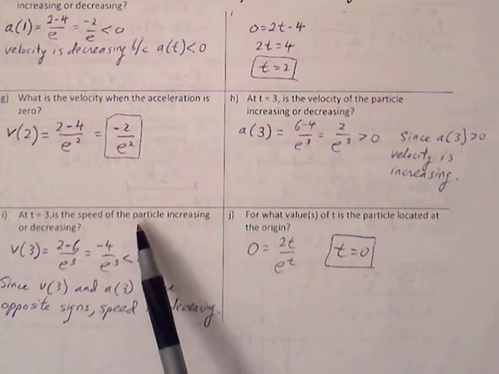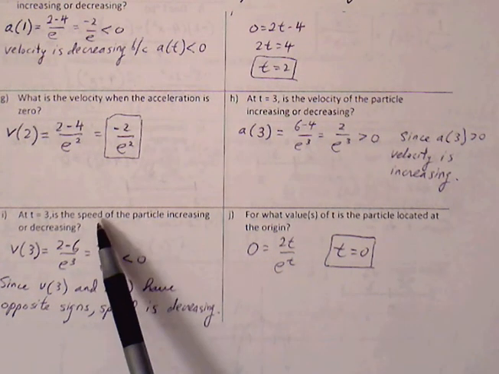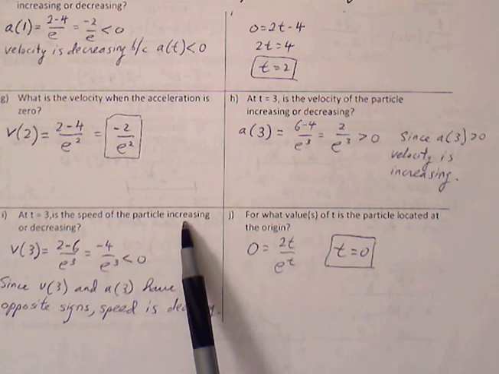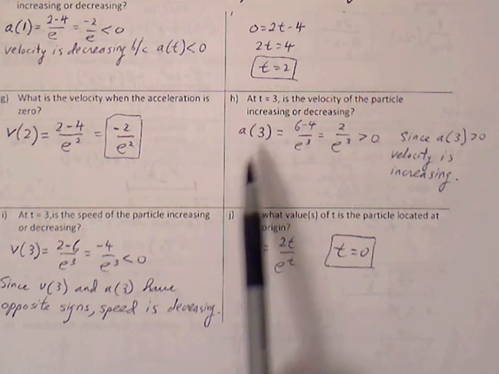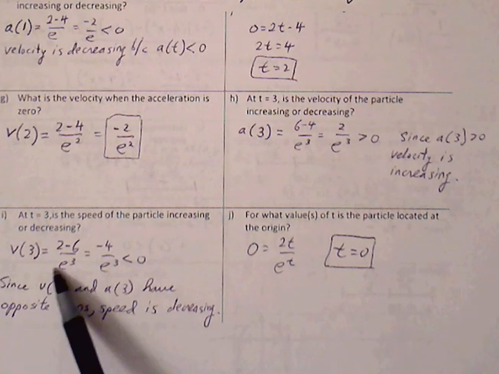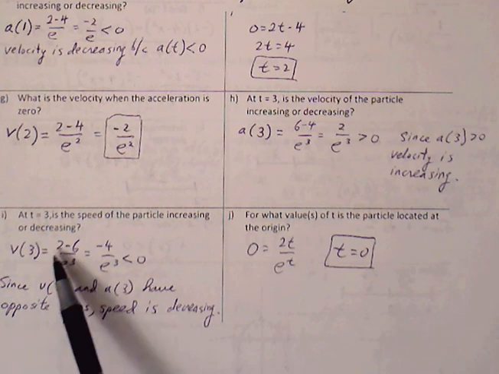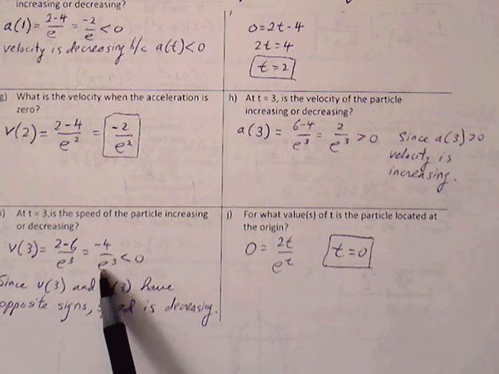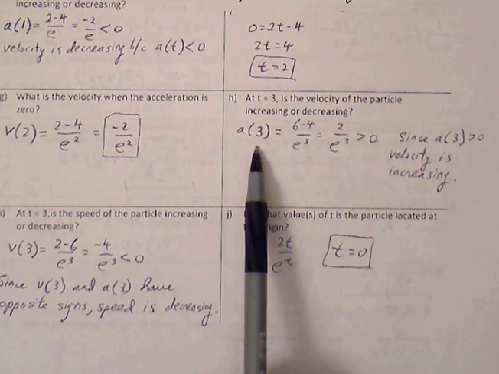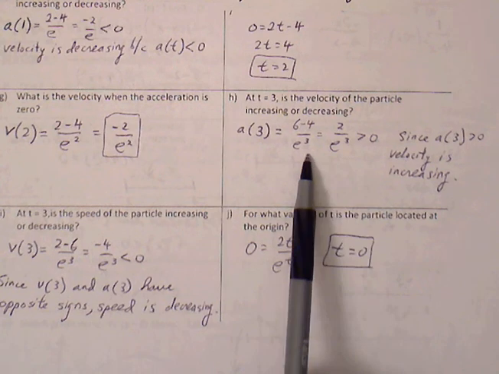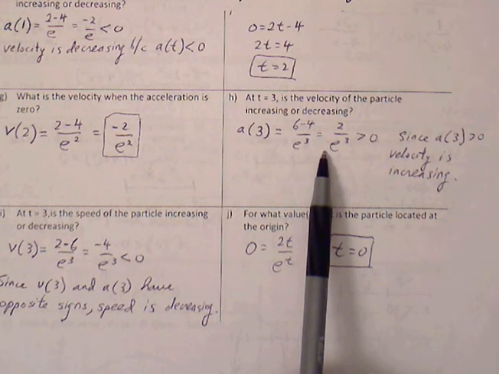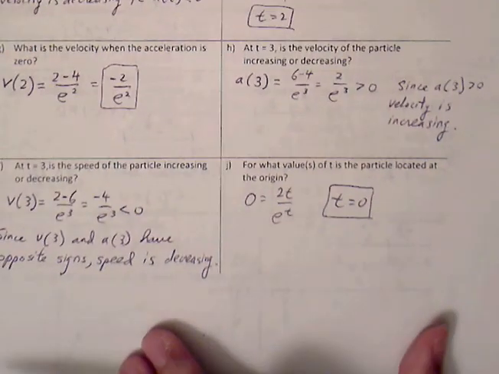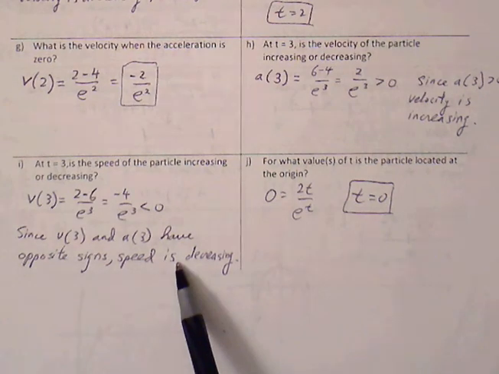At t equals 3, is the speed of the particle increasing or decreasing? If we recall, for speed increasing or decreasing, we have to compare signs between acceleration and velocity. Let's find velocity at 3. Plug 3 into the velocity function. We get 2 minus 6 over e cubed, which is negative 4 over e cubed. Now this is a negative value. Acceleration is a positive value. So at 3, we have positive acceleration and negative velocity. Because there are opposite signs between velocity and acceleration, we know the speed is going to be decreasing at t equals 3.